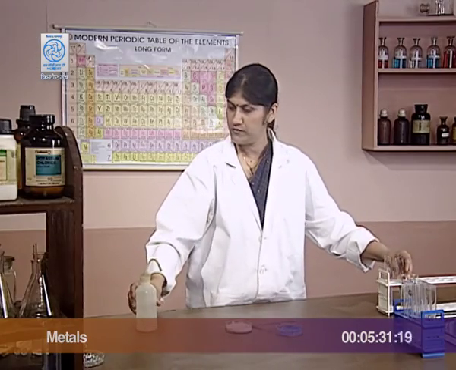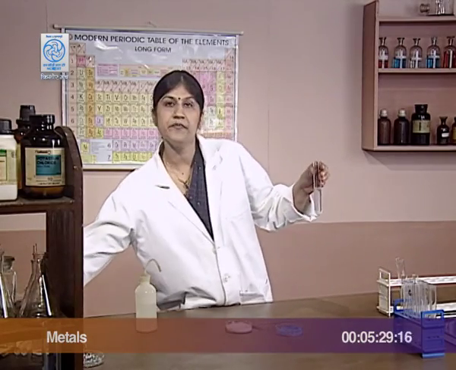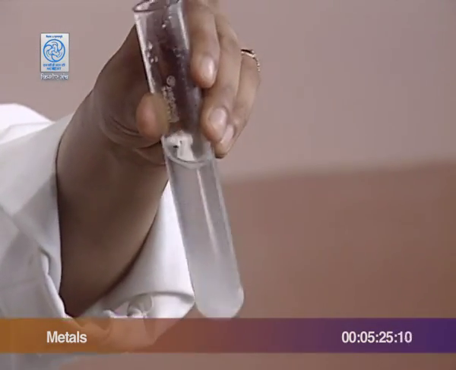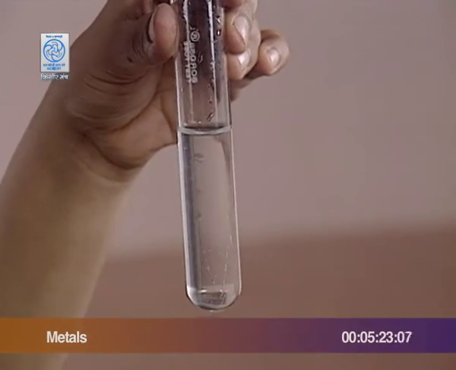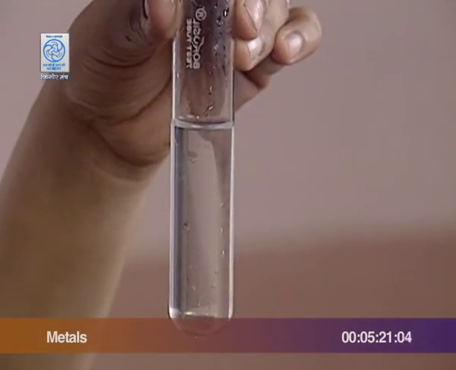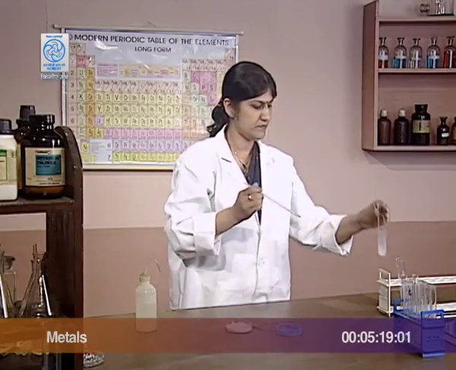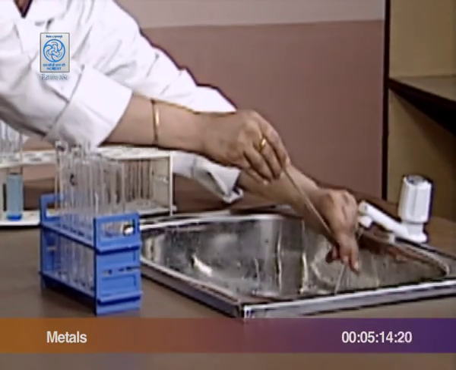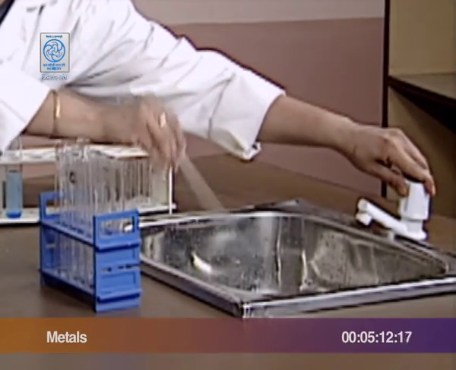And now let us stir them to prepare a solution. Zinc sulfate solution. Wash the stirrer before you use it again.